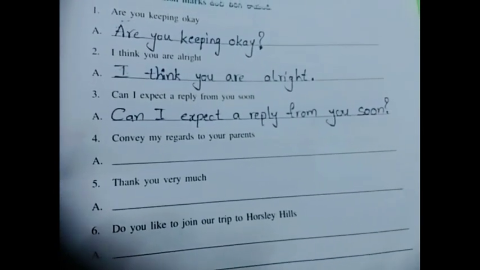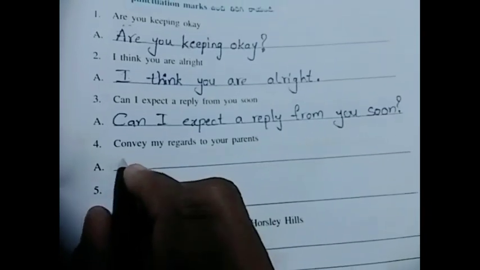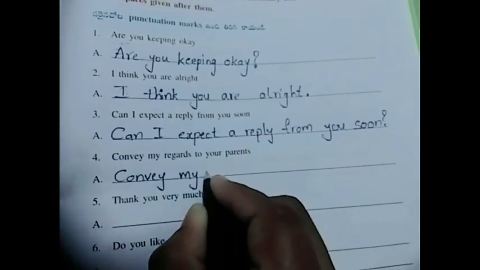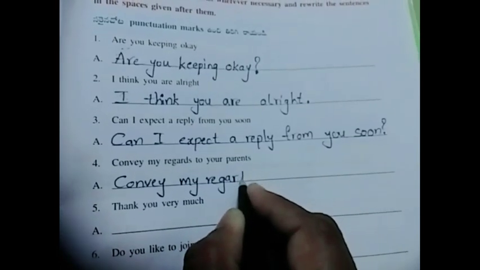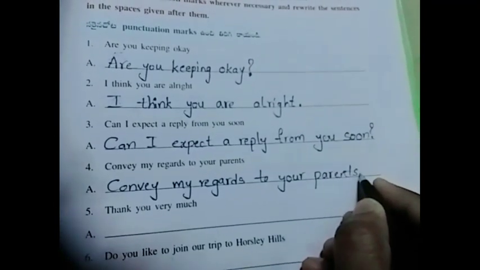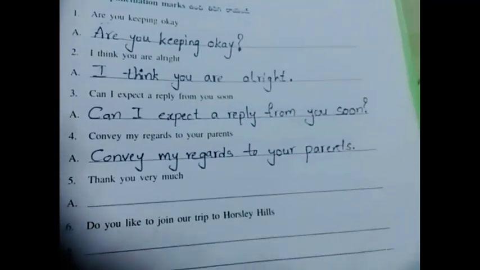Convey my regards to your parents. It's a statement. That's why we should write a full stop here.